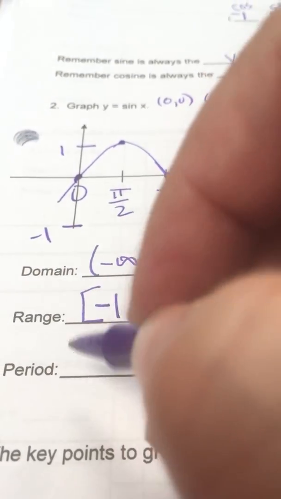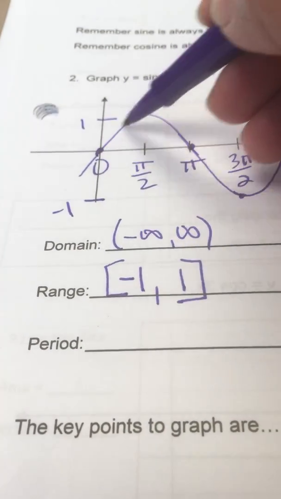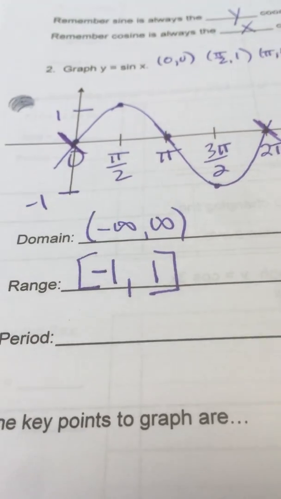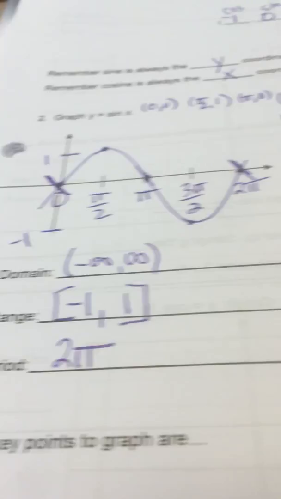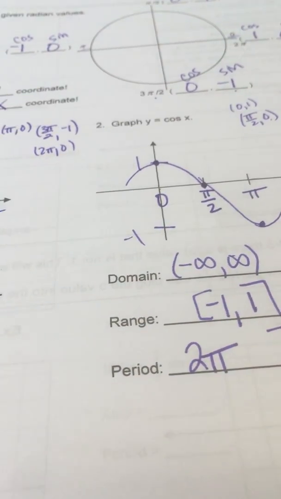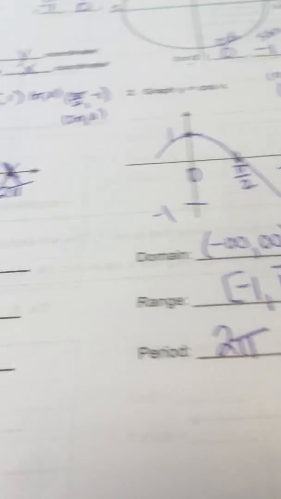And when it says period, this means how long does it take to do one full cycle? So how long does it take before it starts repeating itself? And for us, that's 2 pi. That can change in the future, and it will change. But one full cycle of the sine and cosine curves will be 2 pi. That's what we're starting with.